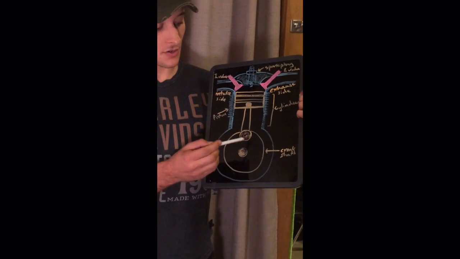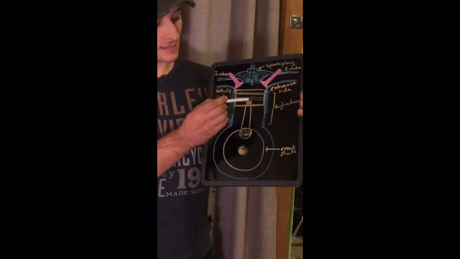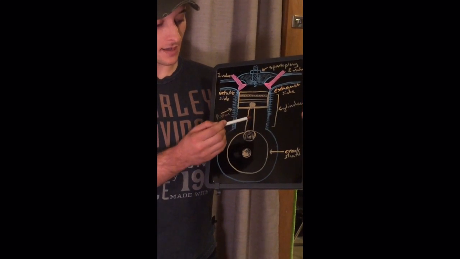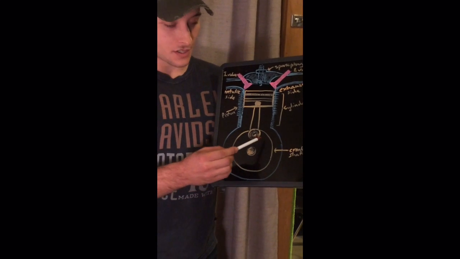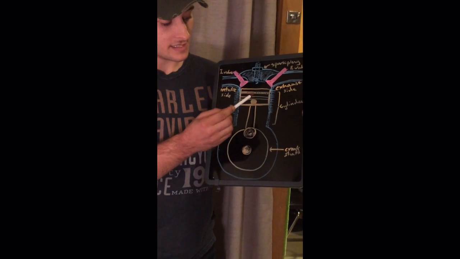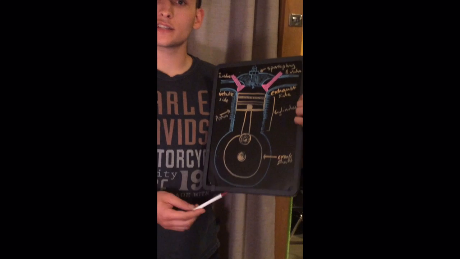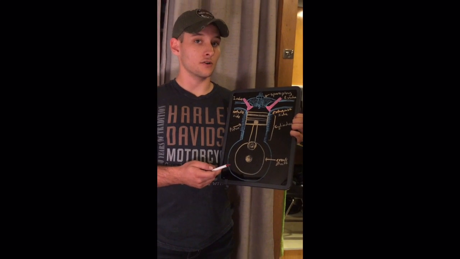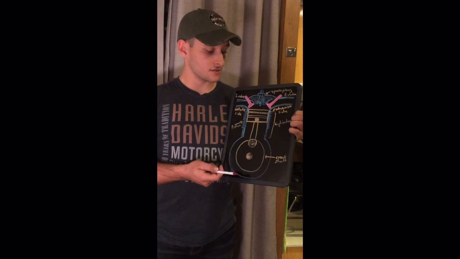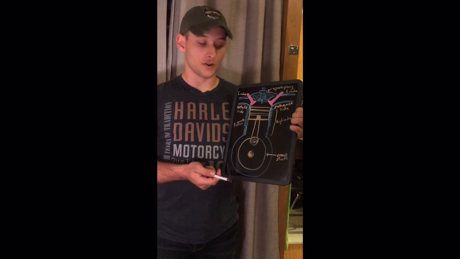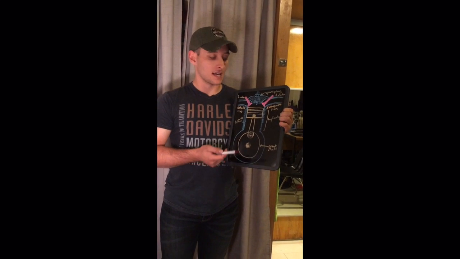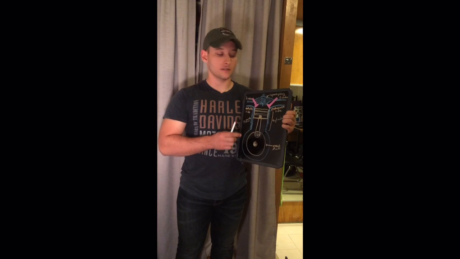Inside the crankcase is our crankshaft. Now connecting the piston to the crankshaft is our connecting rod. So, as the crankshaft spins, our piston will move up and down. This gives us our four strokes. Our first stroke is the intake stroke. Second stroke is the compression stroke. Third is the power stroke. And the fourth is our exhaust stroke.